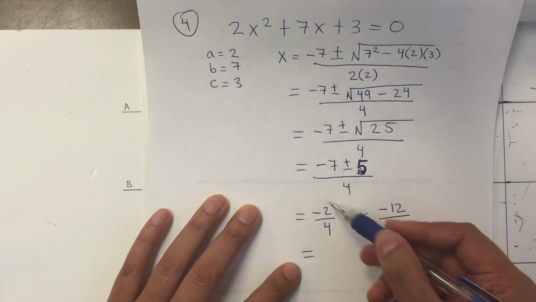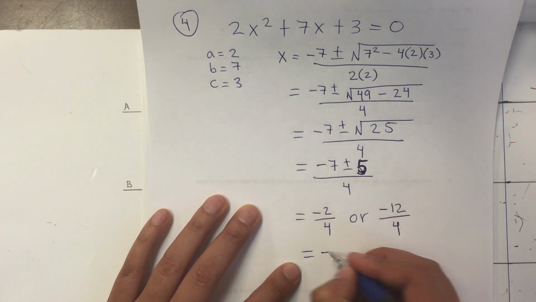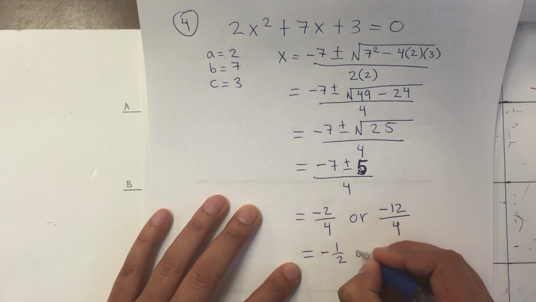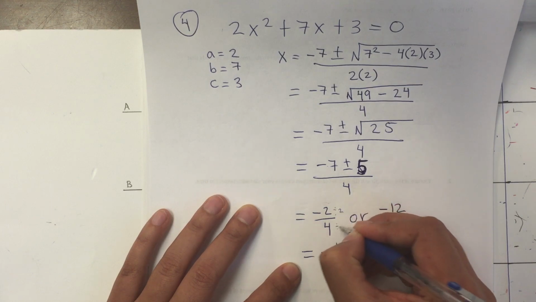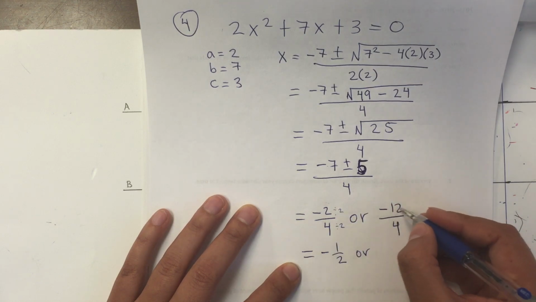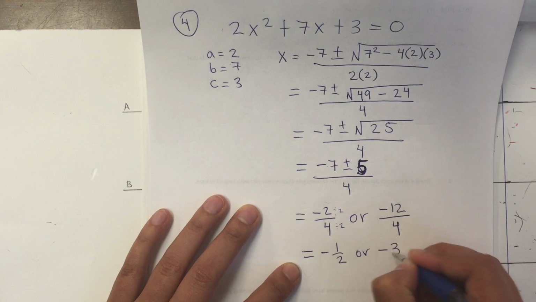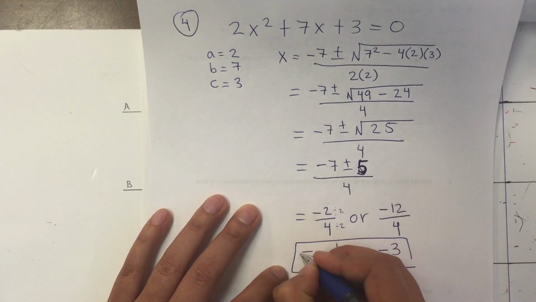And this can be reduced. So it's going to be negative 1/2, because both are divisible by 2, or negative 12 divided by 4 is negative 3. So these are going to be my two answers for x.